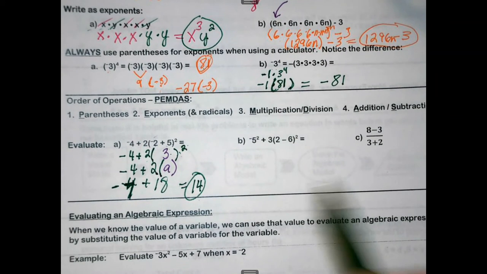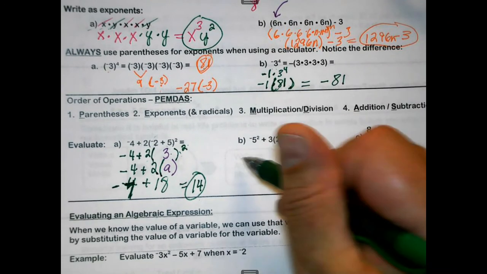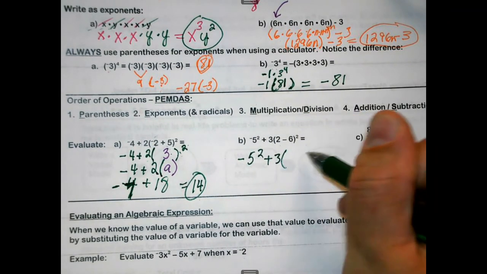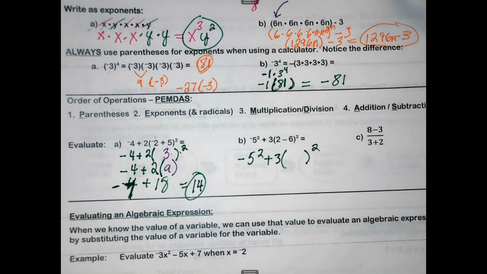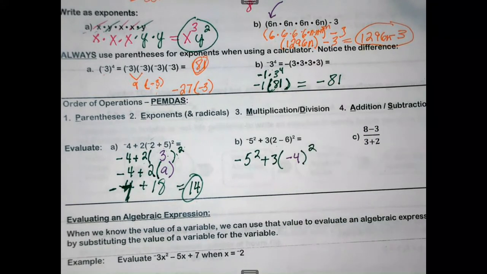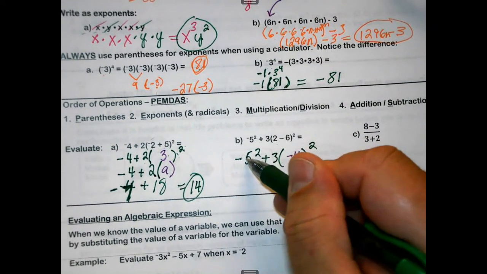So be careful. Negative 5 squared plus 3, going to do parentheses first. 2 minus 6 is negative 4. So I got a negative 1 times 5 squared.